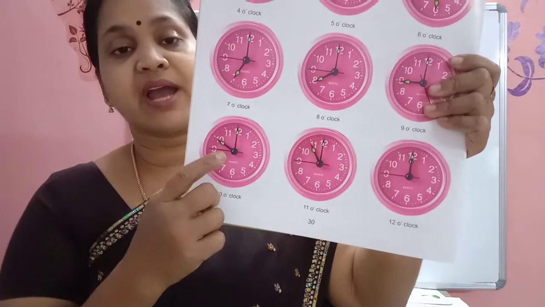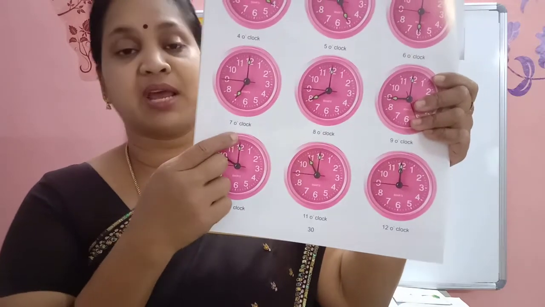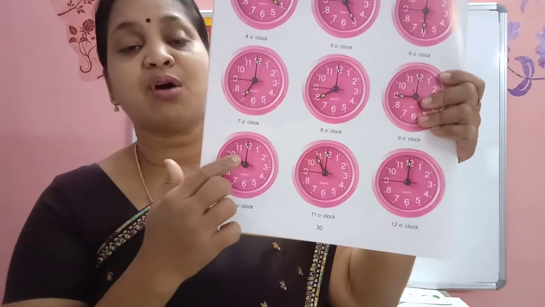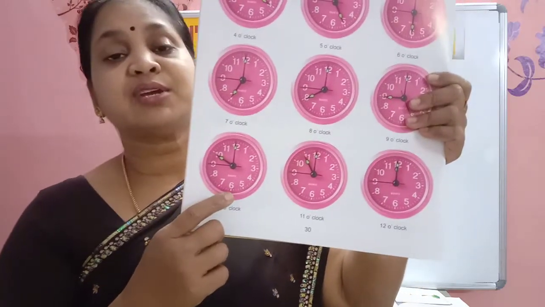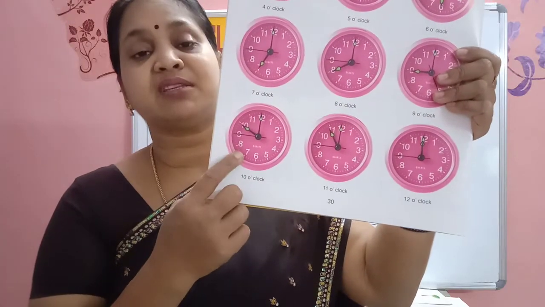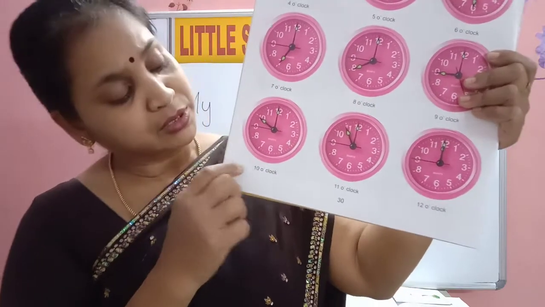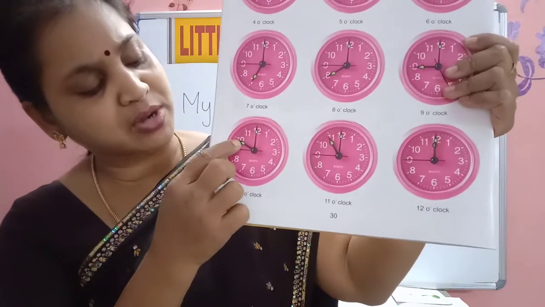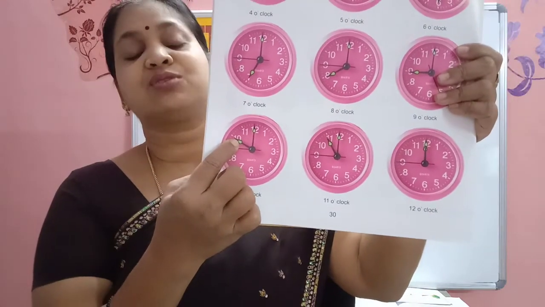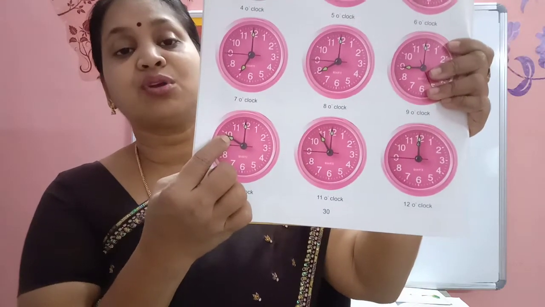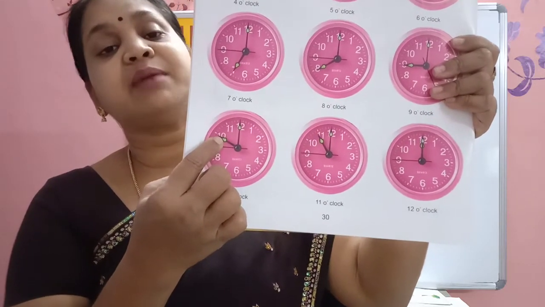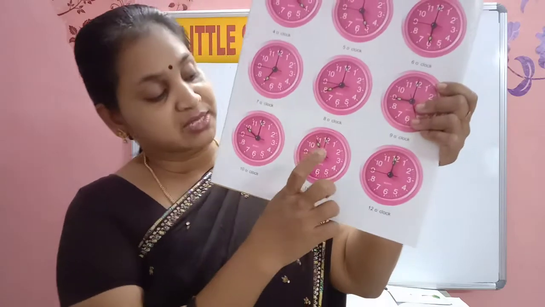Long hand, short hand. The long hand is on 12. The minutes did not start, it's still on 12 only. Now you should read the hours. See the clock and say where the short hand is and on which number. The short hand is on number 10. So what is the time? 10 o'clock. Now move to the next clock.